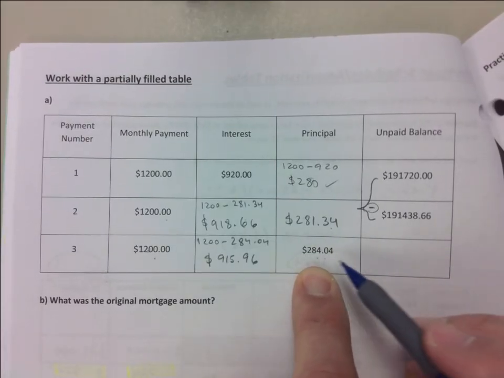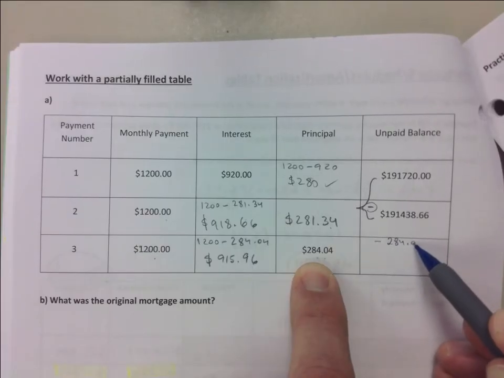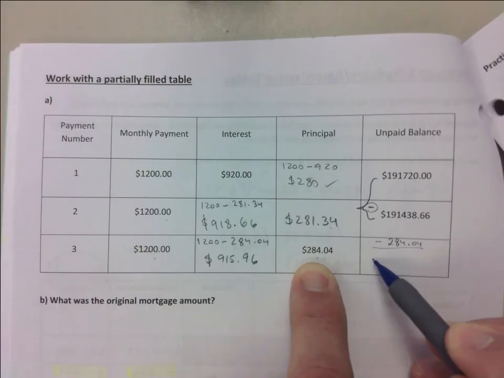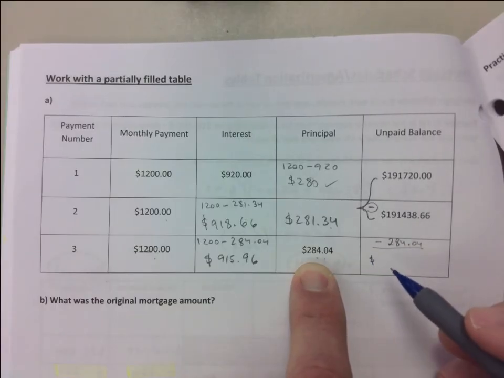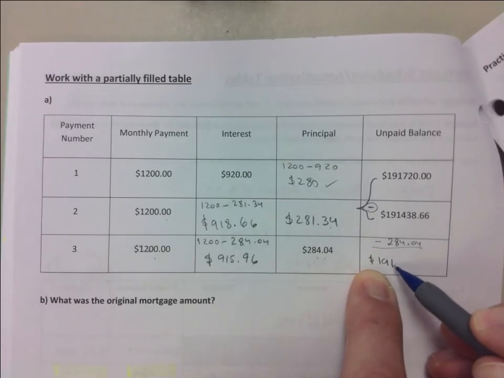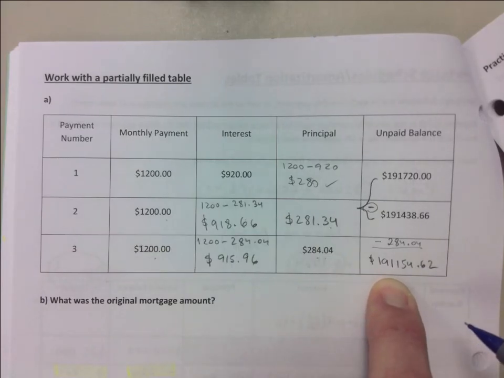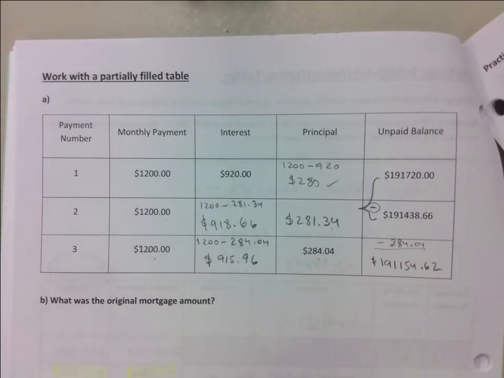Okay, one last step here is you got to go minus 284.04. That is what, 191,154.62. What's the original mortgage amount?